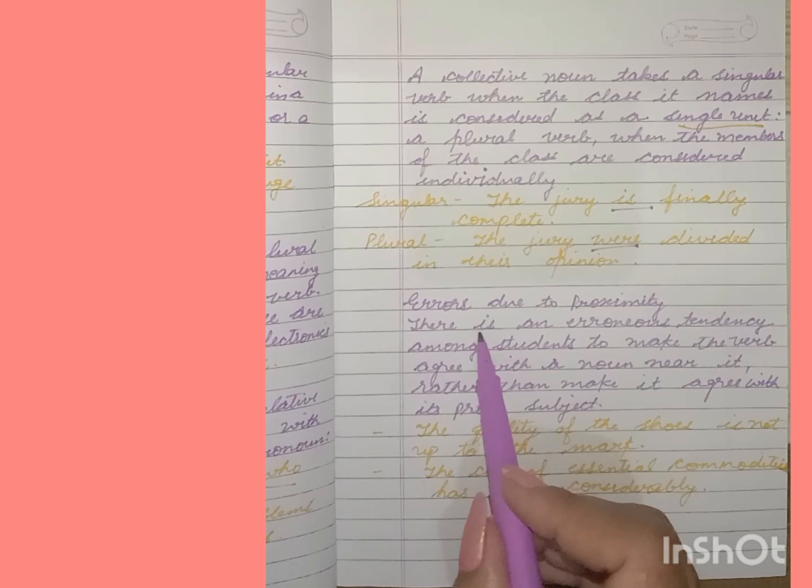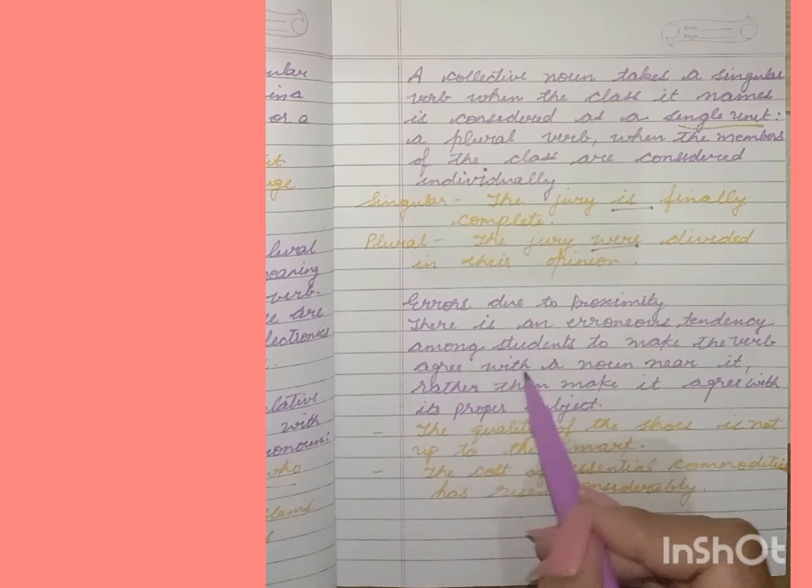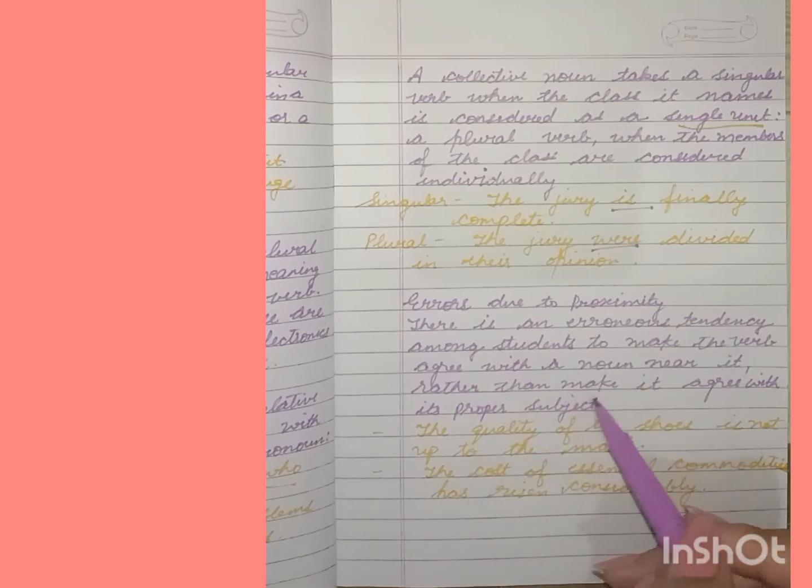Now, errors due to proximity. There is an erroneous tendency among students to make the verb agree with the noun near it. Okay, sometimes the students use the verb according to the subject that is placed near the verb rather than make it agree with its proper subject. See this example, the quality of the shoes is not up to the mark.